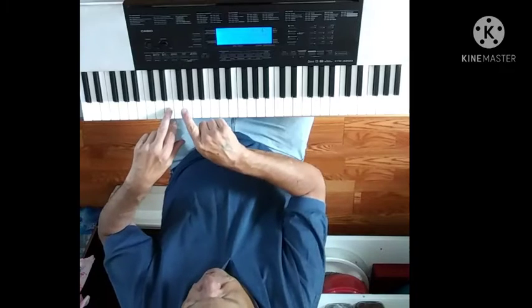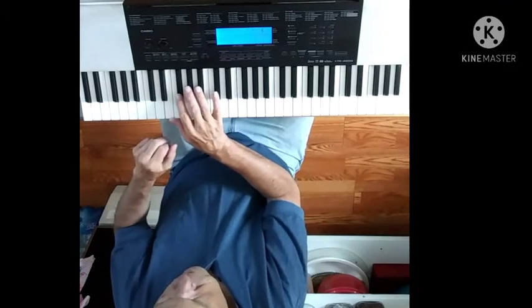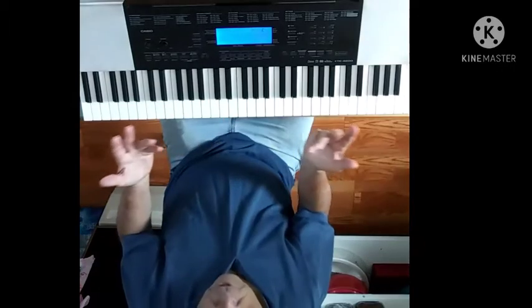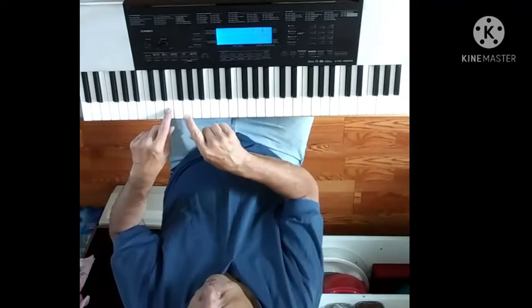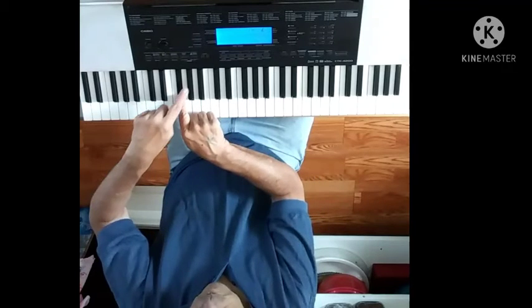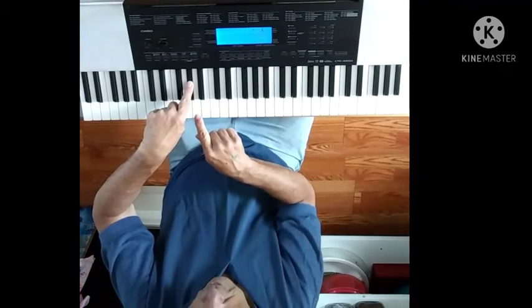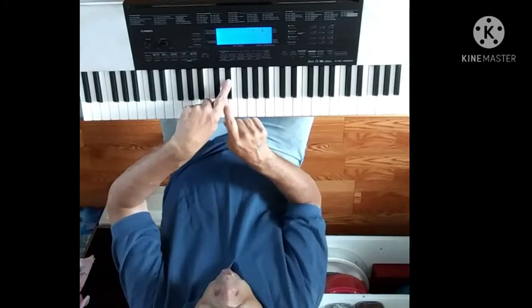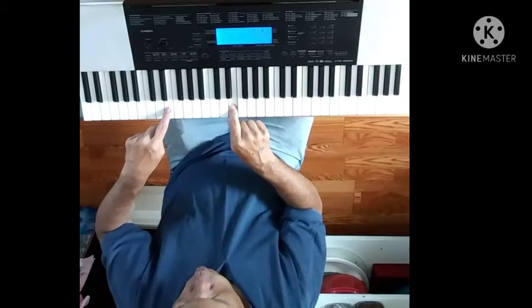Okay, I'm going to do this instead of just whipping it out like this, because doing that you have no idea what it is. I'm going to go E, whole step, half, whole, half. Watch this.